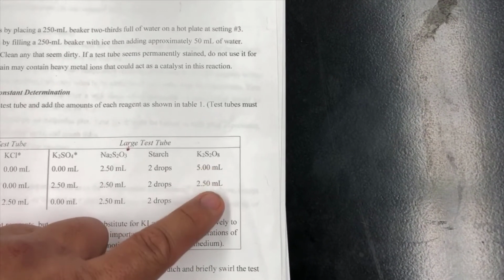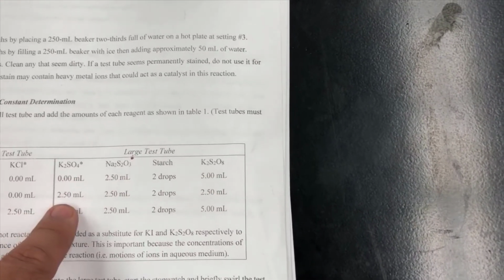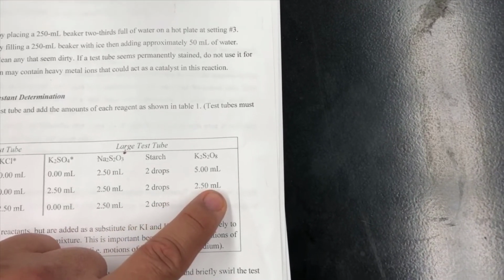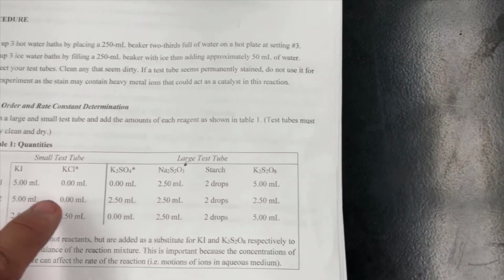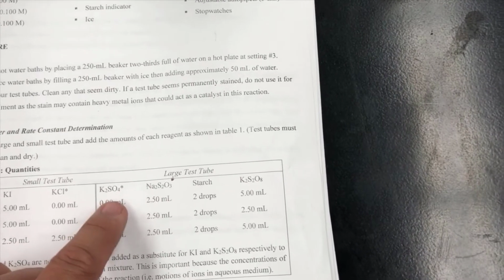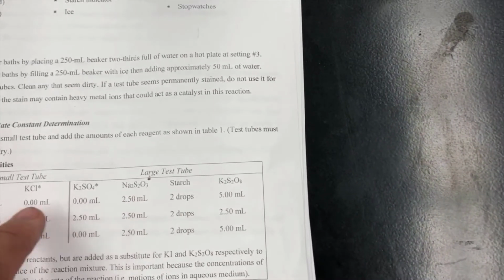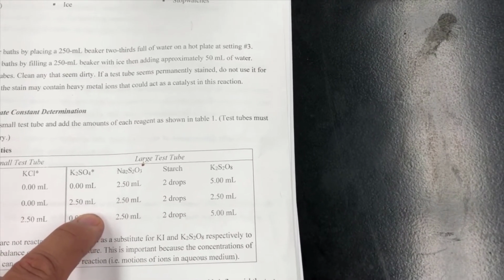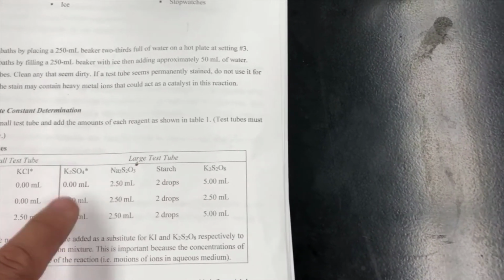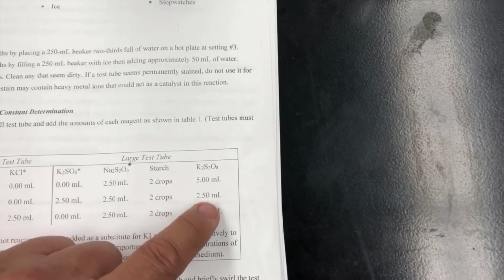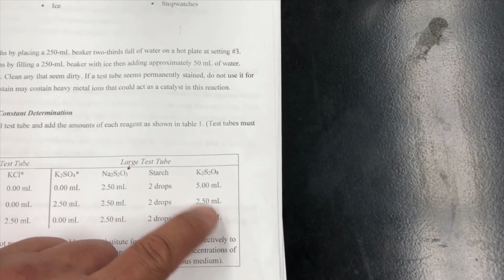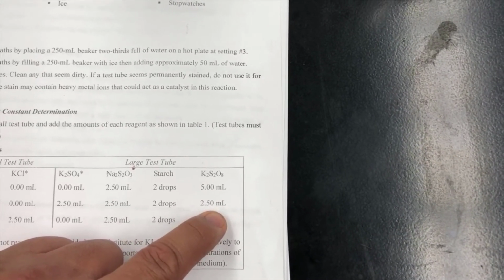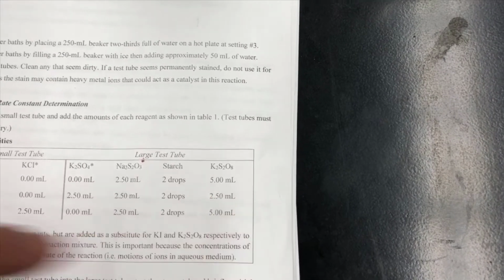You'll notice it went from 5 to 2.5. So now if you take this total volume on this side, it's 7.5 mils, ignoring the drop, just as it was in trial 1. So we're trying to keep the total volume the same, but adding this to substitute for this. Now this doesn't do anything, so this concentration in the final solution is essentially 1/2 of its original concentration.